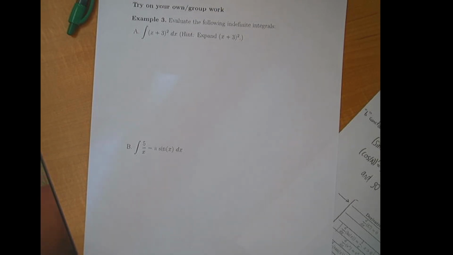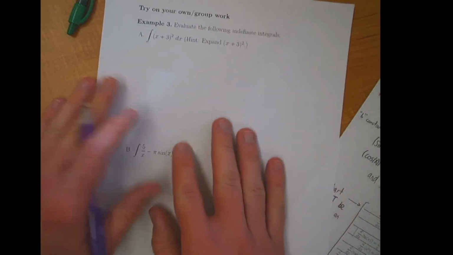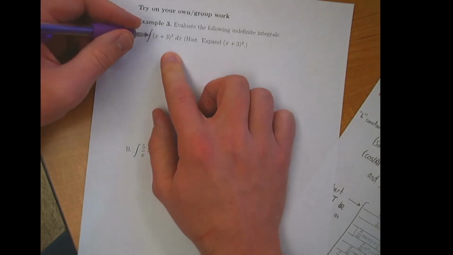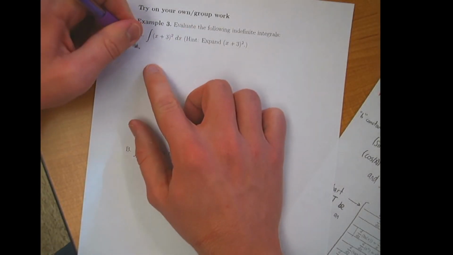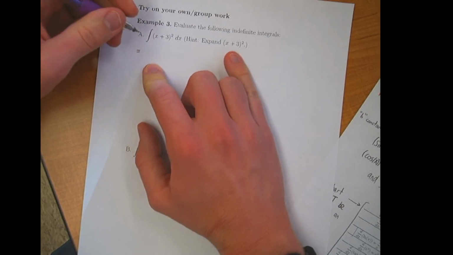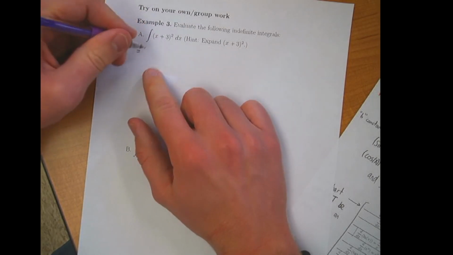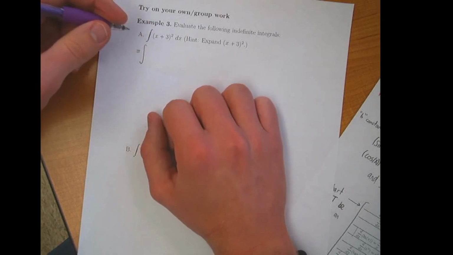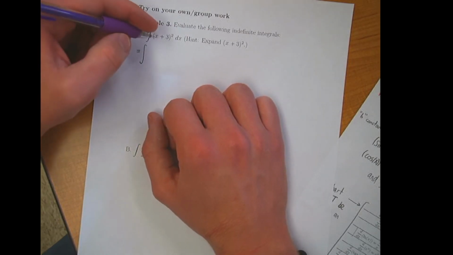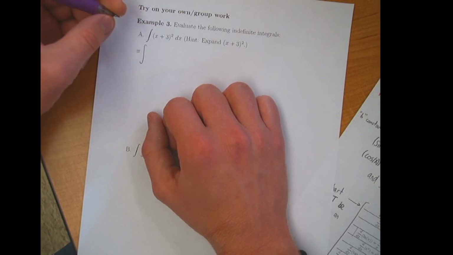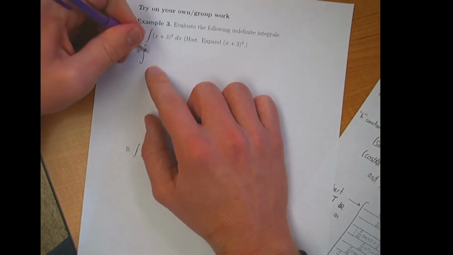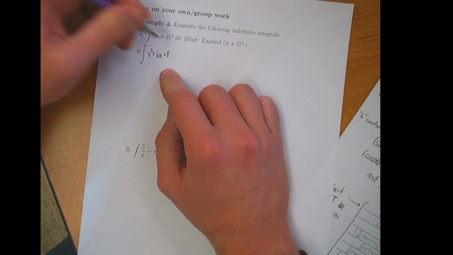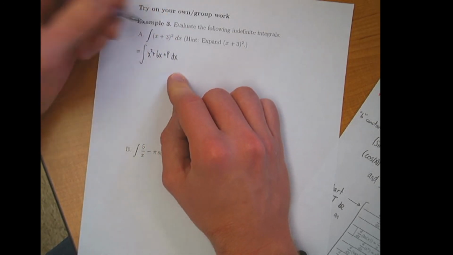Okay, let's go ahead and reconvene. So, looking first at part A, we have the integral of x plus 3 quantity squared dx. So the hint was to first expand the function inside the integral. So if we do that, x plus 3 quantity squared, if we expand this out, is equal to what? x squared plus 6x. Yep. So x squared plus 6x plus 9. Okay. And then dx.